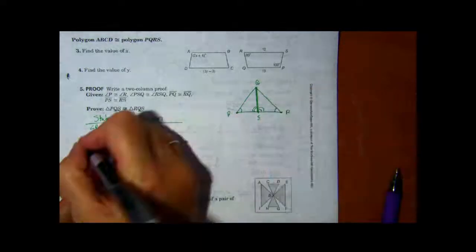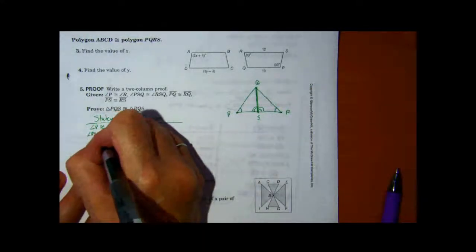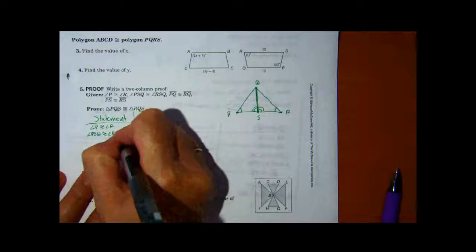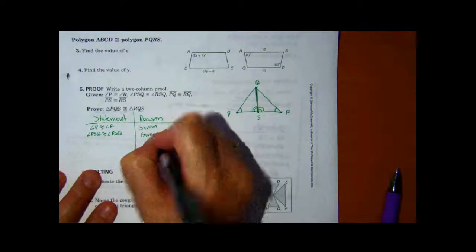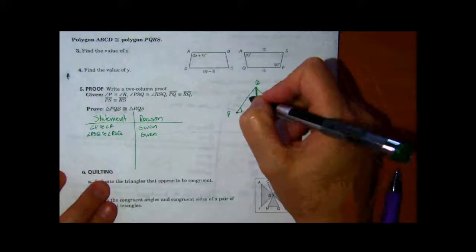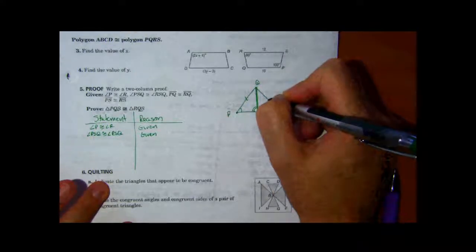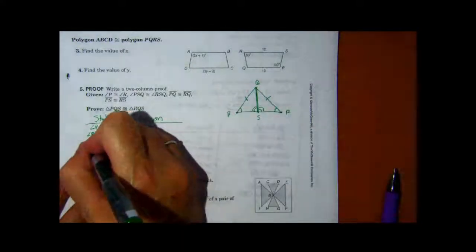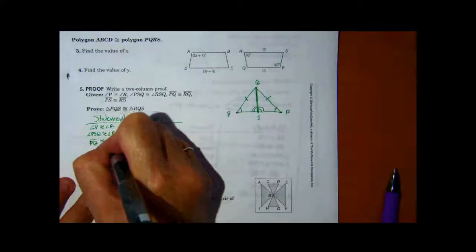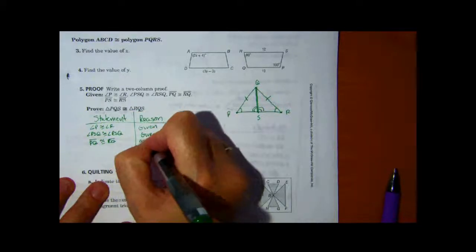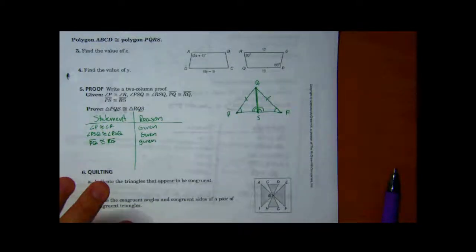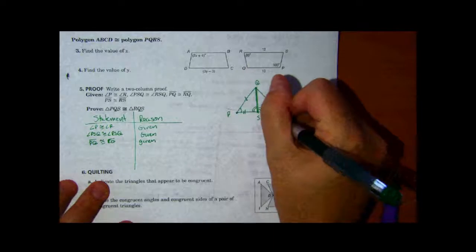That's given. PQ is congruent to RQ. That's given. And then PS is congruent to RS. That's given.